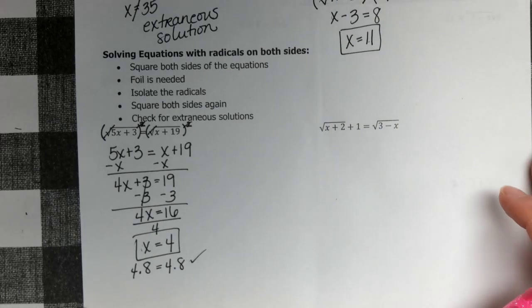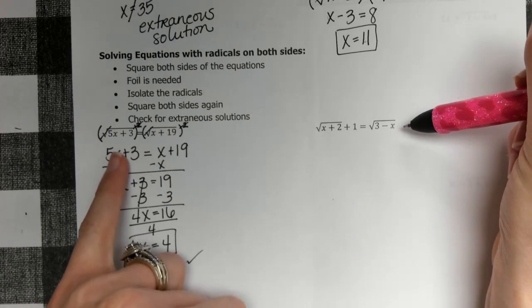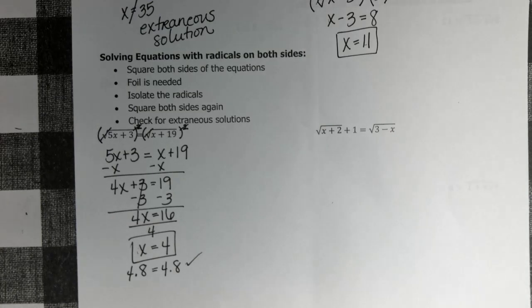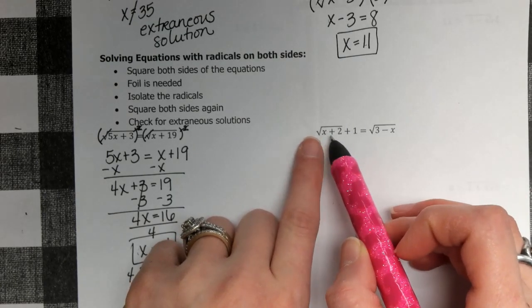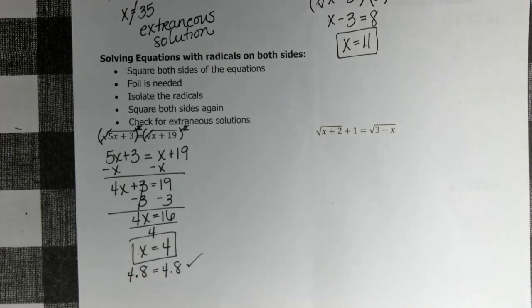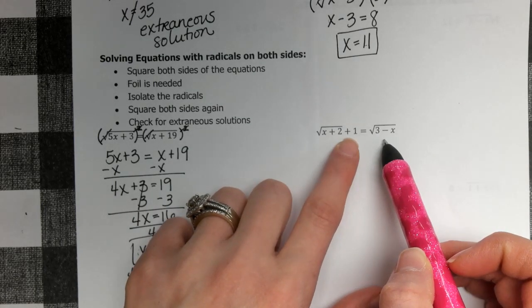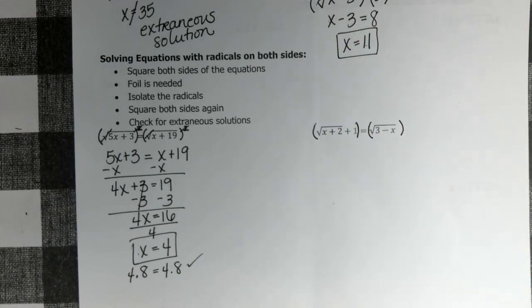Questions on how I did that? Okay. What's the difference between this example and the one we just did? There's a 1 outside. This is the type of problem I said is going to require you to FOIL. It's going to require you to do some work, because if I tried isolating this and I move this one over, then it's just tacked on to the other side. It's going to be tacked on no matter what. So when you have a radical on both sides with a constant added or subtracted, you're still going to take both sides and either square it or cube it. Whatever your index is, that's what you're doing.